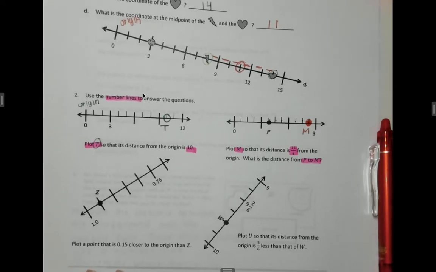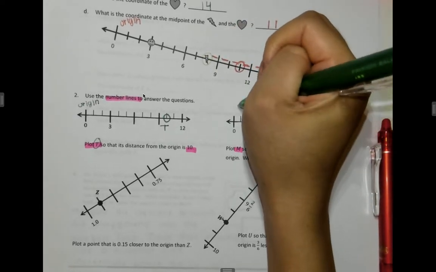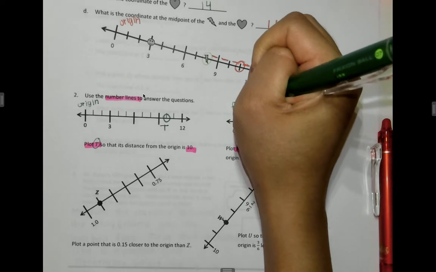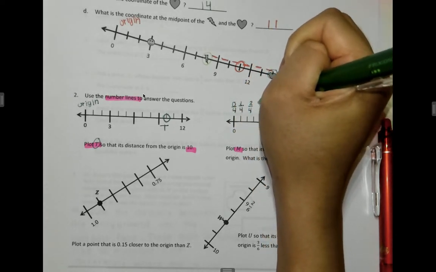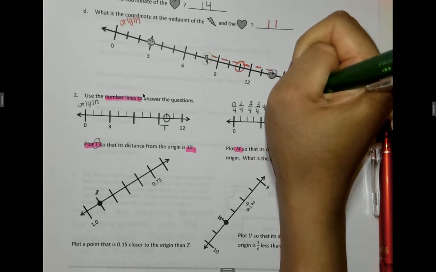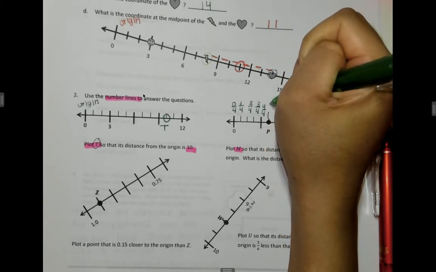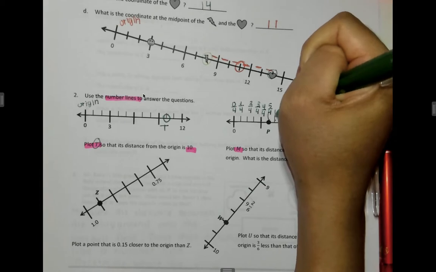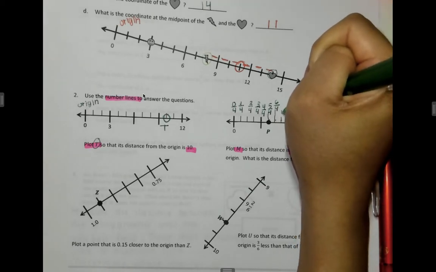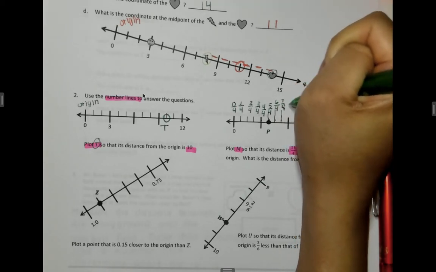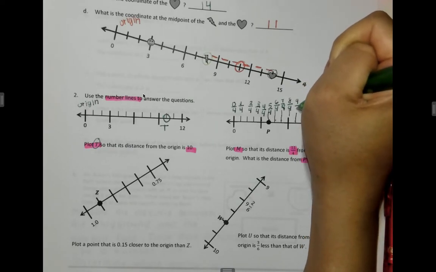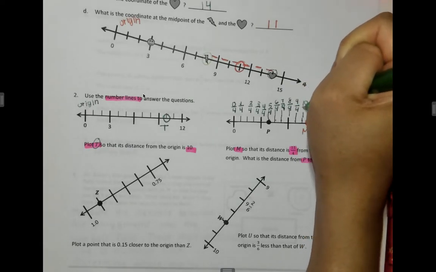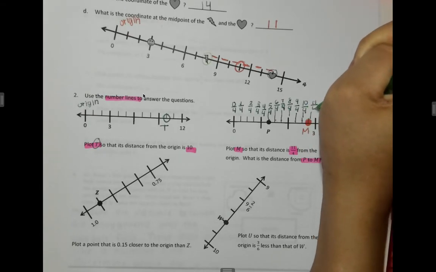And how do I know? I'll write it down so you can actually see. So right here is 0/4, 1/4, 2/4, 3/4, 4/4, 5/4, 6/4, 7/4, 8/4, 9/4, 10/4, and 11/4. So I counted from 0 all the way to 11/4.